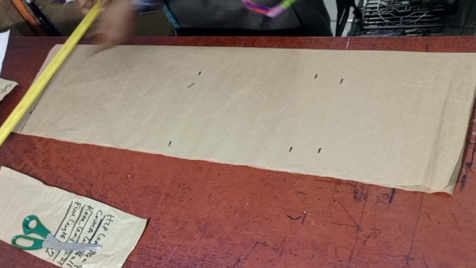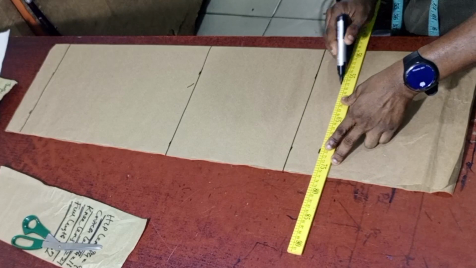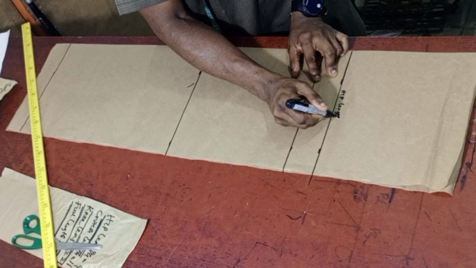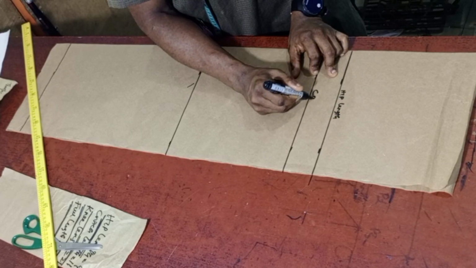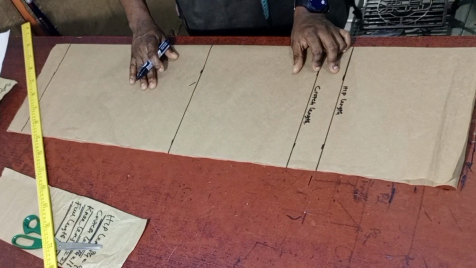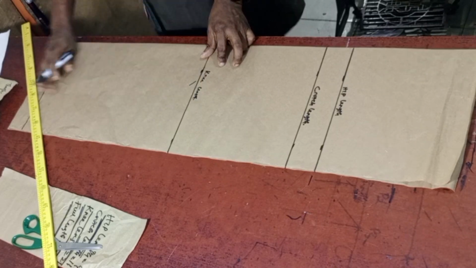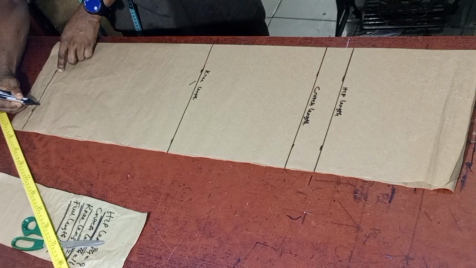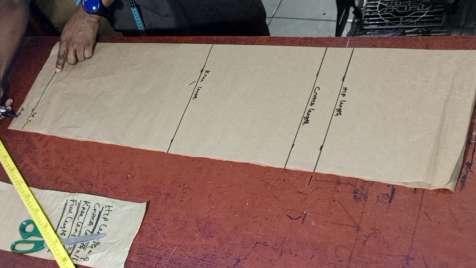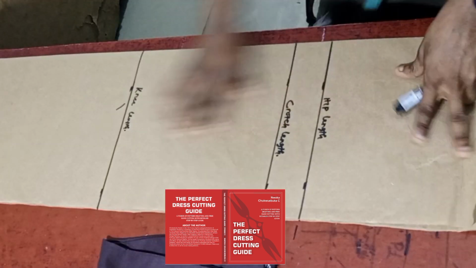As you can see, this is what we are doing now to get a horizontal line. Okay, so after you're done with this, there's another thing we are going to be doing. As you can see, I'm labeling it. This is the hip length, this is the crotch length. Now the next is the knee length, while this other one is the trouser length plus hemming allowance. Please, I want you to know that this is actually coming from our book, The Perfect Dress Cutting Guide. If you have not gotten yours, make sure you get it.